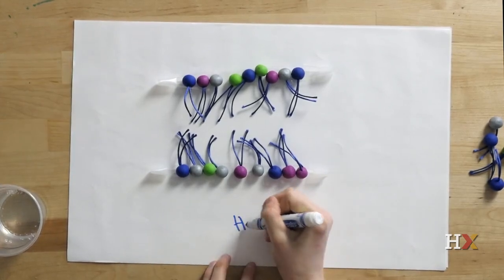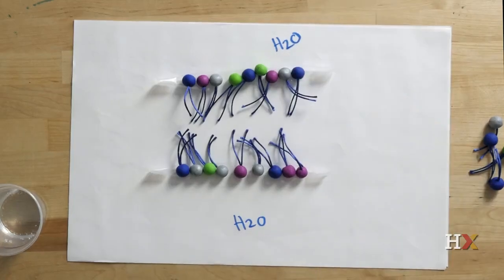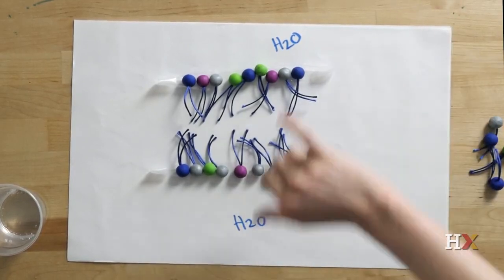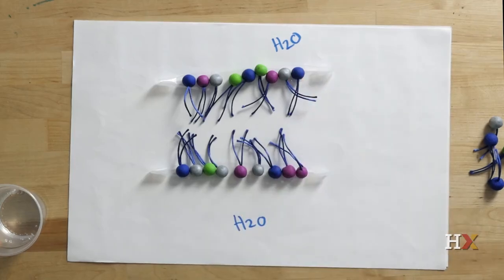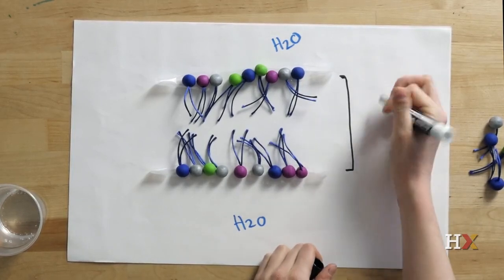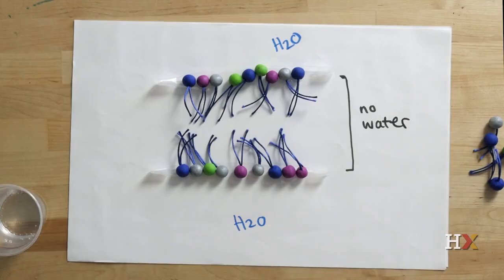Exactly. That's the exact case we have with the cell, because the cell will have water on the outside and it will have water on the inside. This way we keep the phospholipids entirely happy. The polar head groups are very happy because they get to interact with water on both sides, and the tails are shielded from water. So this region in the middle, inside the phospholipid bilayer, will have no water. This is a phospholipid bilayer, and this is what our cell membranes look like.